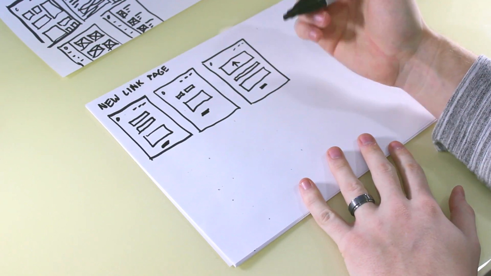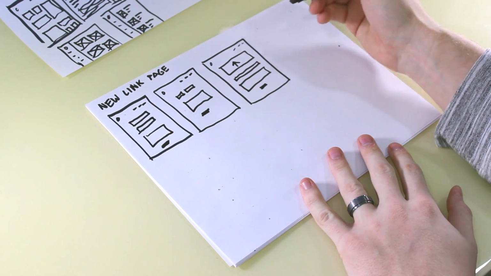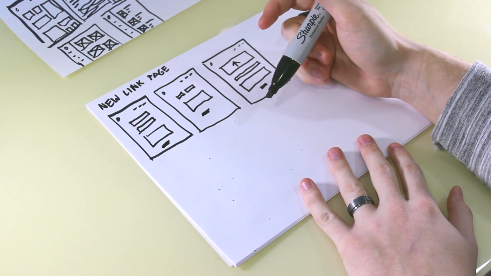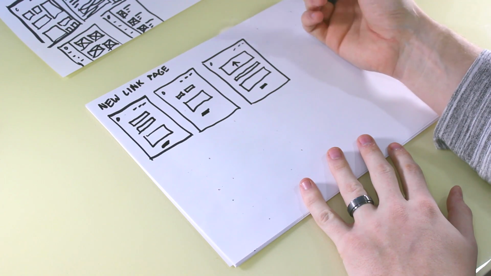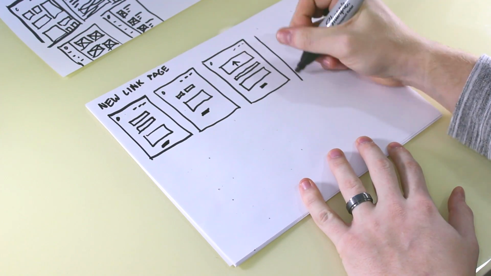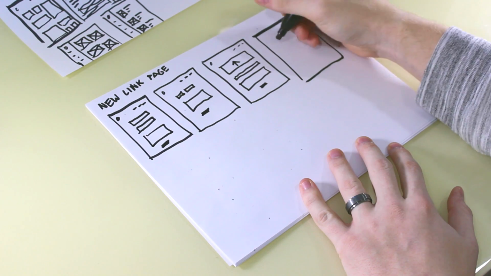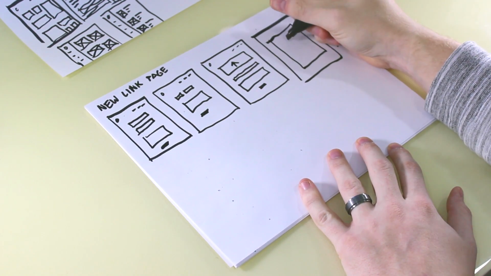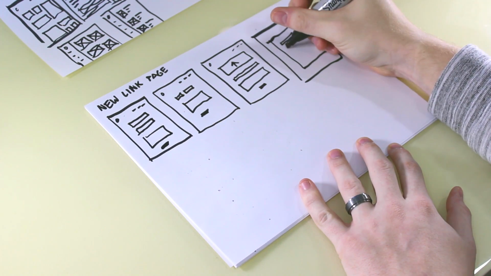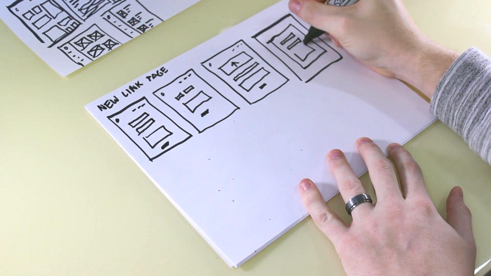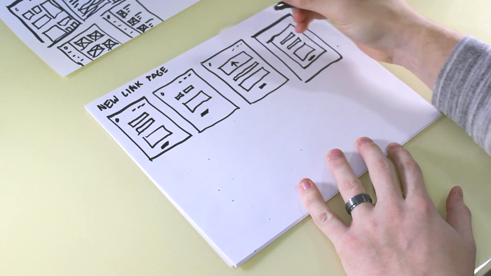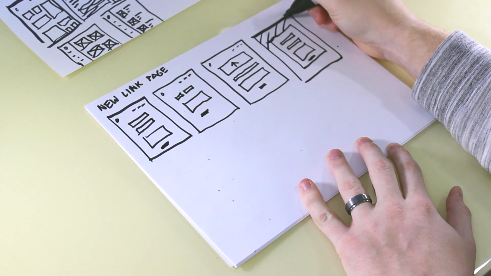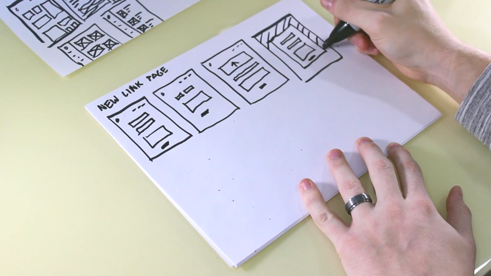Now, what if we went a completely different route? What if we didn't want a separate page for the new link? What if instead we did something like a light box? We could have various things, and then everything else could be grayed out.